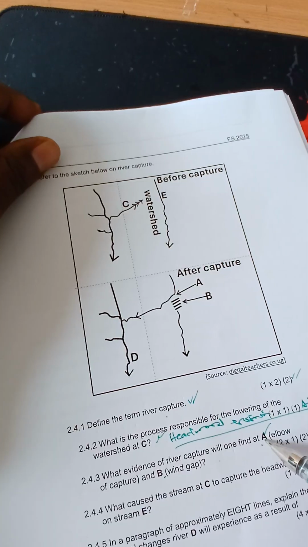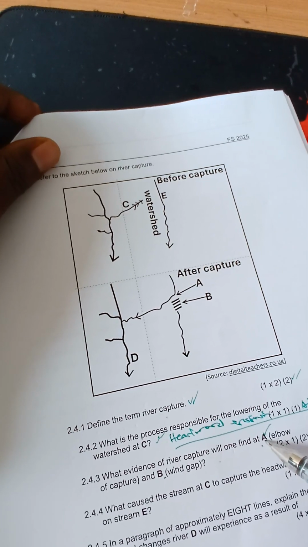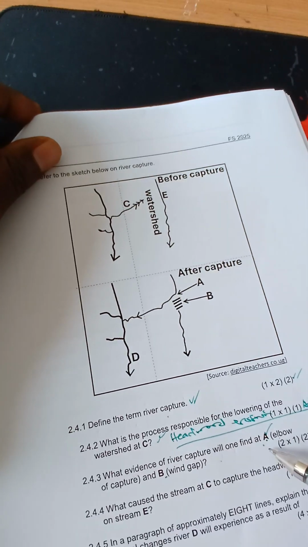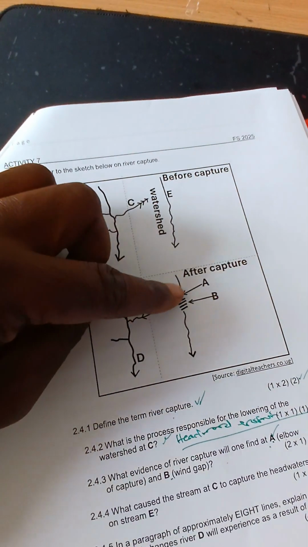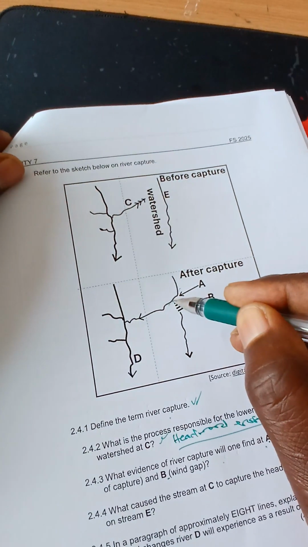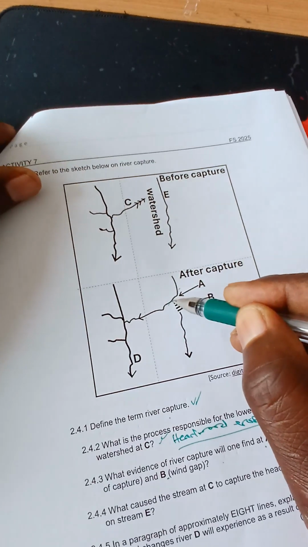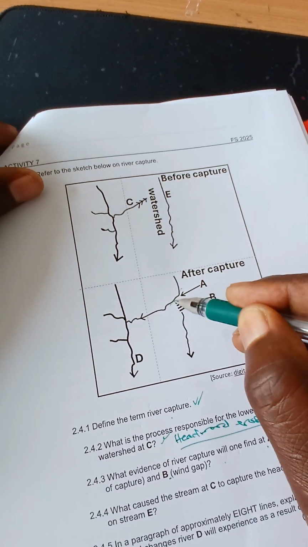It is the point of capture where the pirate stream joins the captured stream. Here we are referring to this elbow of capture. It is the point of capture where the pirate stream joins the captured stream. That's basically what it's all about. That's the evidence that is there.